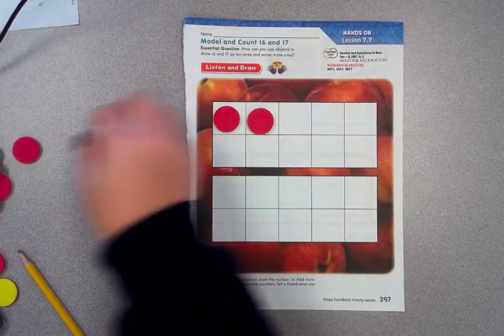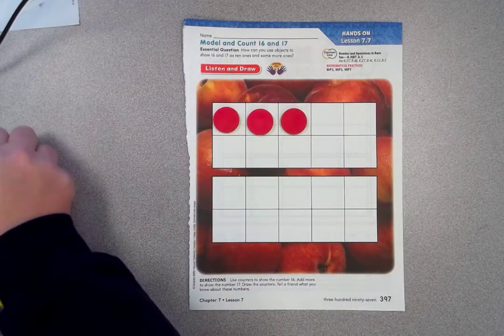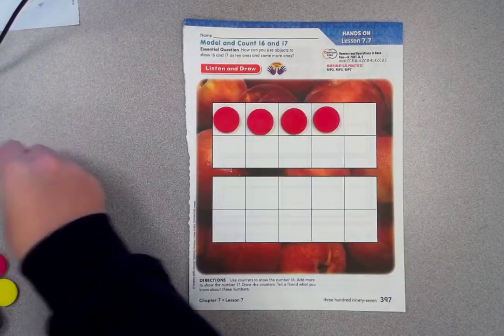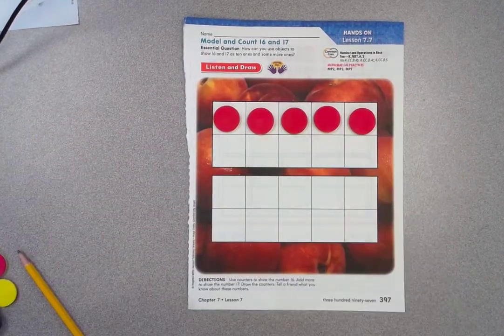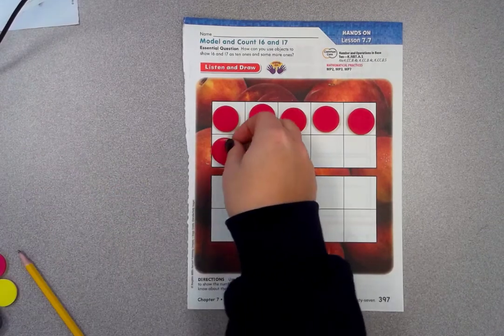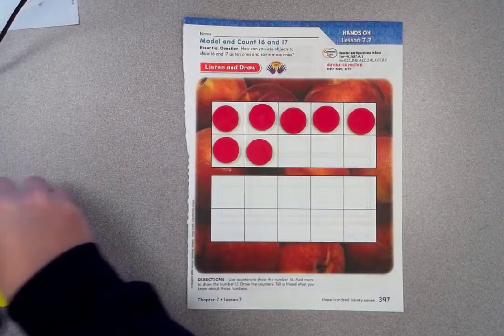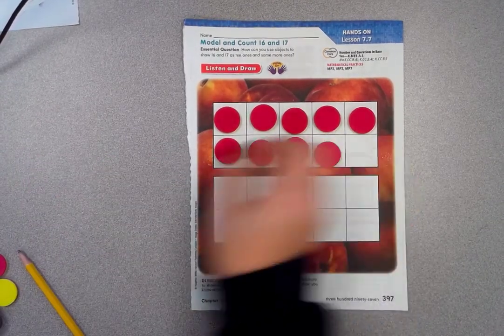1, 2, 3, 4, 5. Now you keep building it and see if yours matches mine when I'm done.